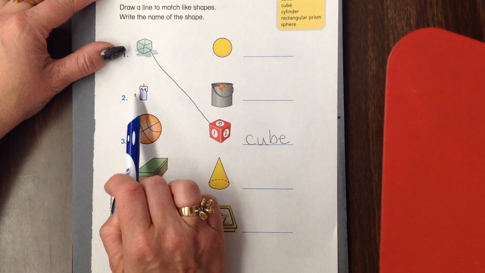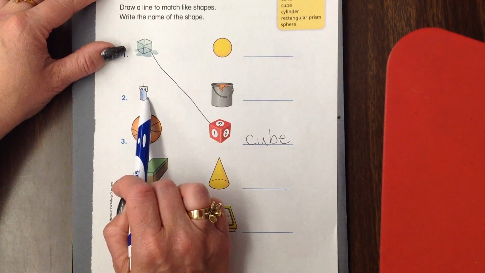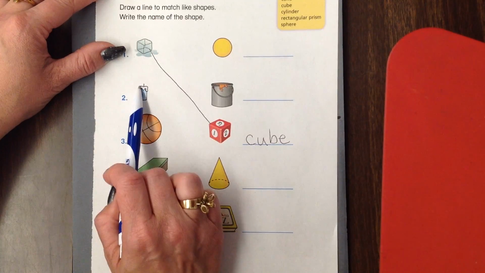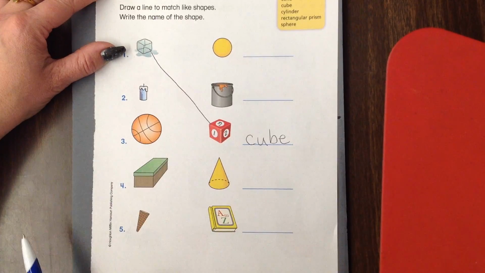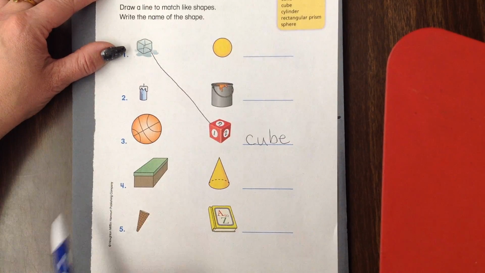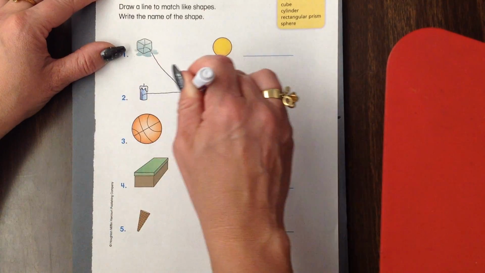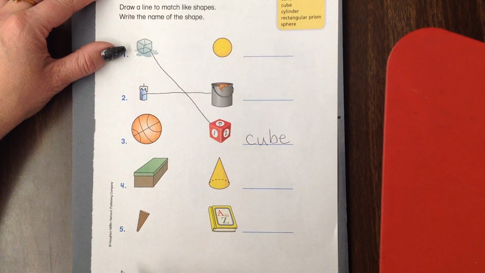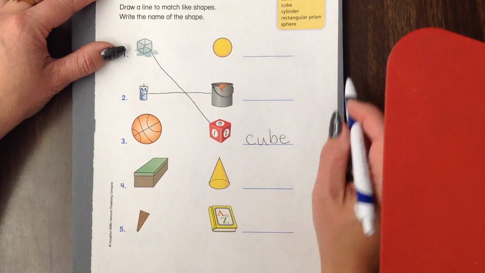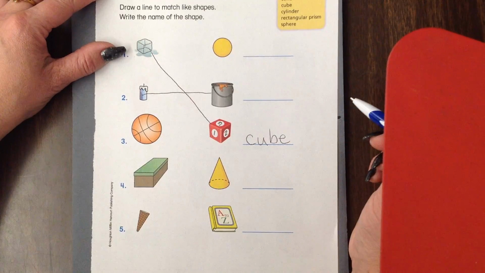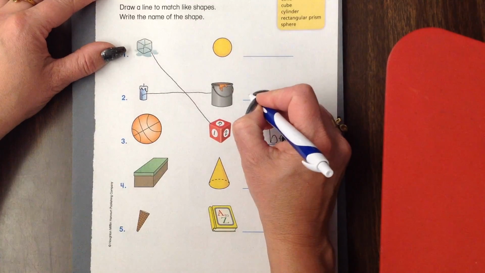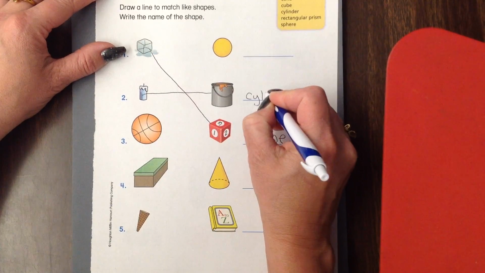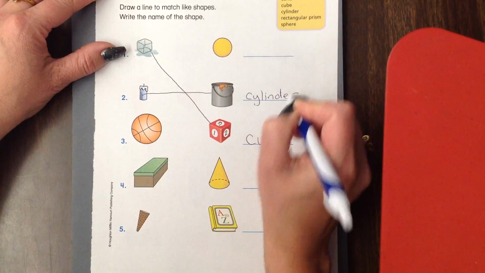All right, how about this one? It looks curved, right? This is a candle. We've seen a candle. It looks very curved here. I know it's got to be flat on the bottom there, and that's going to be circular on the bottom. So I think it looks like that paint can right there. And what would we call that? Would we call it a cone, a cube, a cylinder, a rectangular prism, or a sphere? Yeah, this one's going to be a cylinder. Let's go ahead and write cylinder.